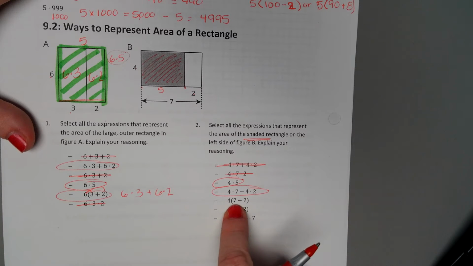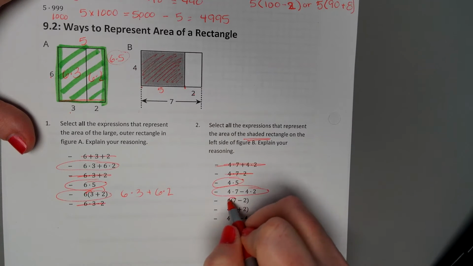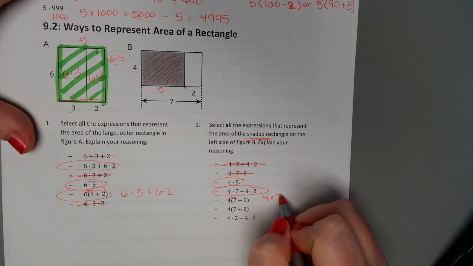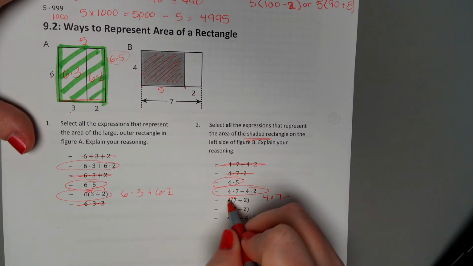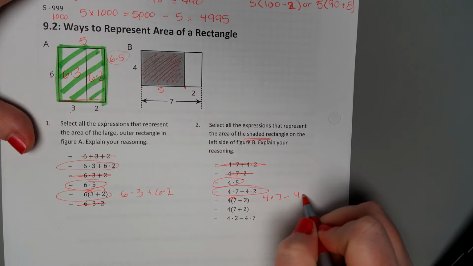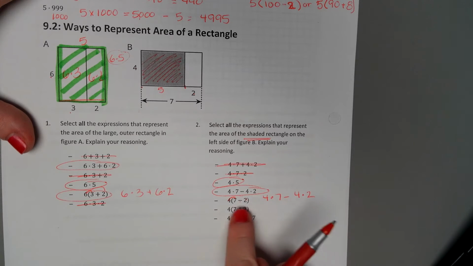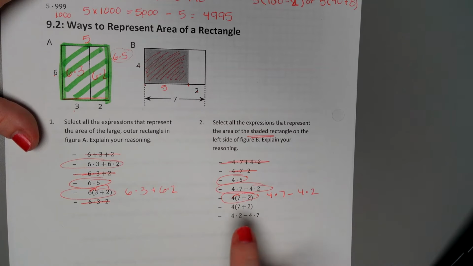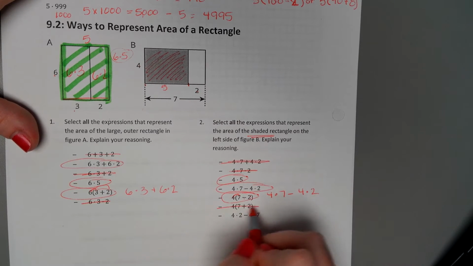Remember this one, when we rewrite it out, we distribute the 4, so we now have 4 times 7. Keep our sign, and now we have 4 times 2. So this and this, they're the same math statement. This one says plus in the middle, so that one would not work.